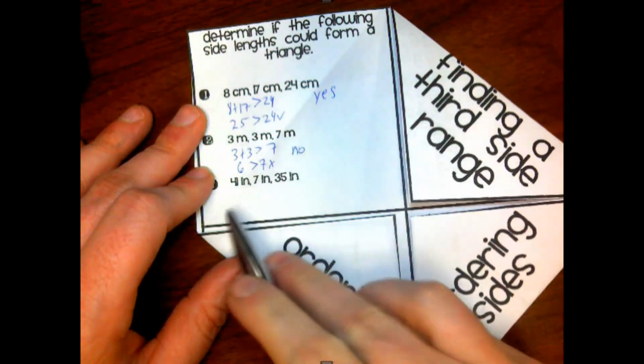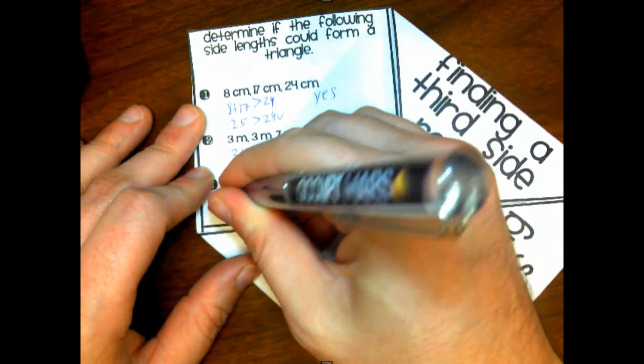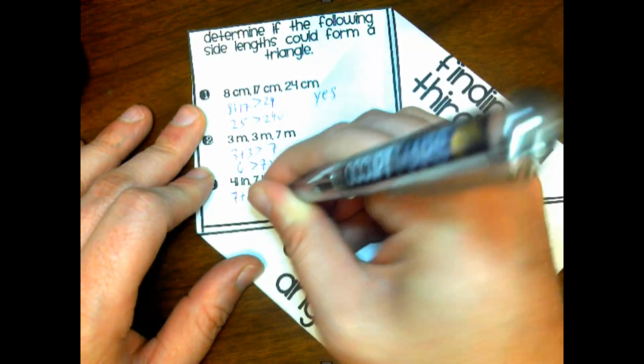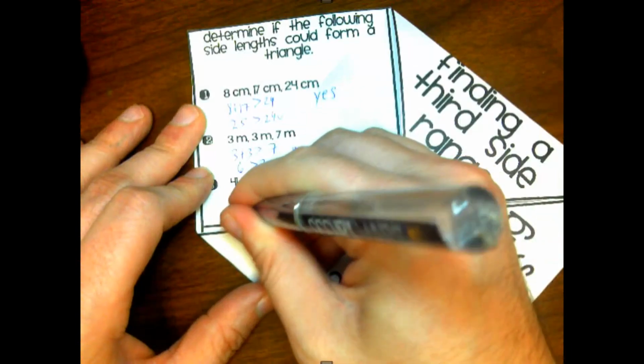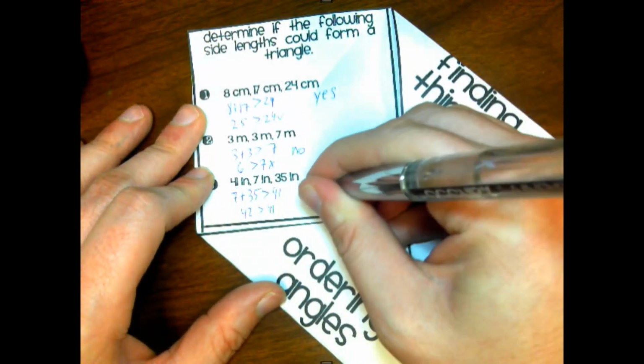Then we've got 41 inches, 7 inches, and 35 inches. So again, the 2 shortest sides are 7 and 35. We need 7 plus 35 to be greater than 41. 7 plus 35 is 42, which is greater than 41. So yes, this one could be a triangle.